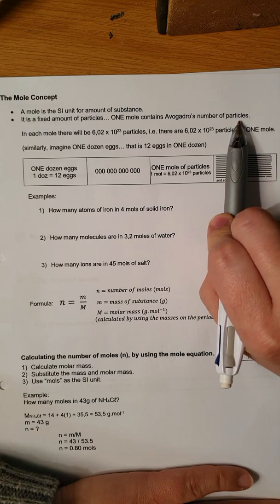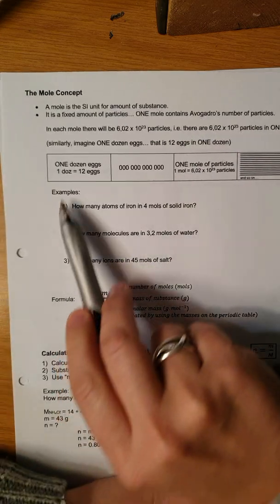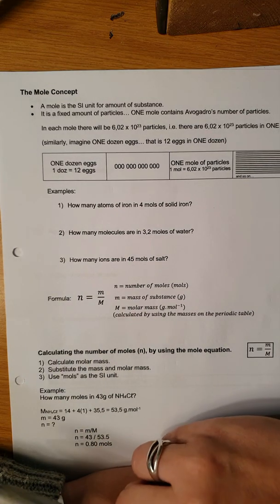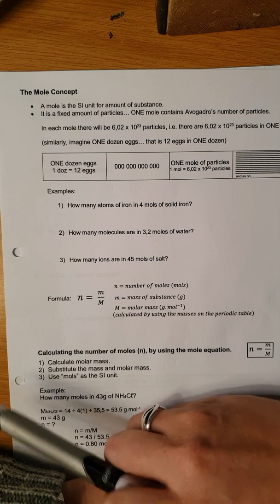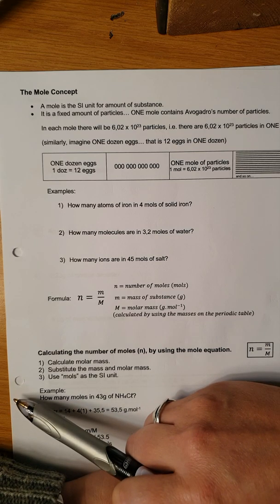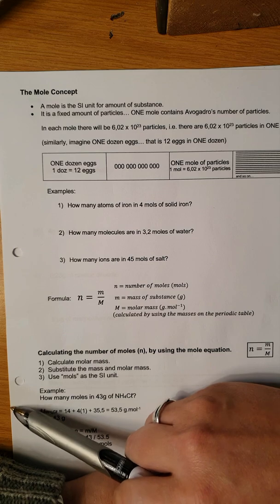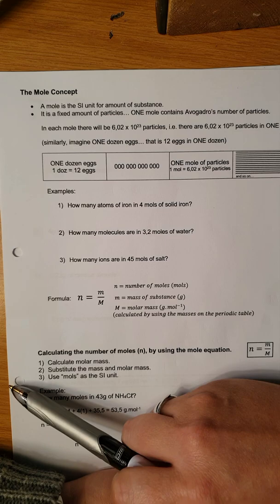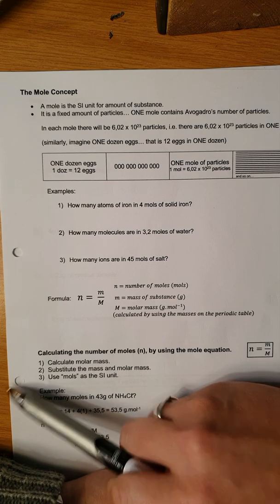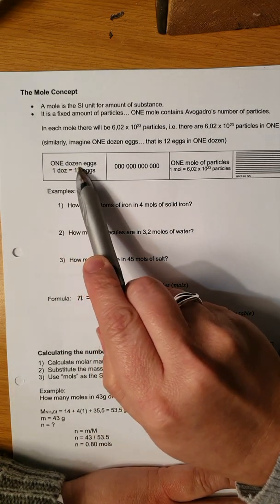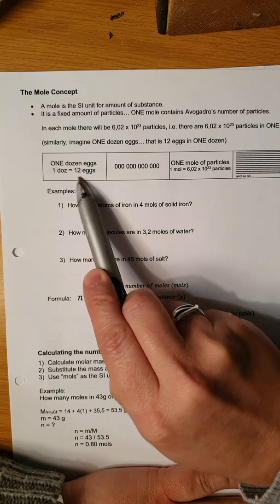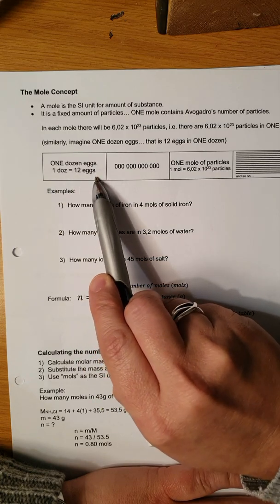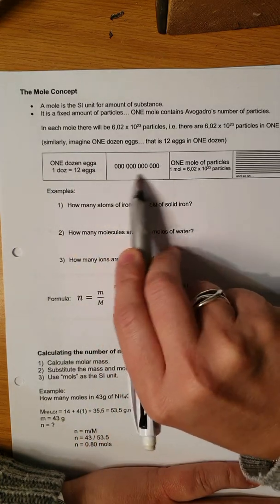It can be anything. I want you to think about a dozen of something. There's that movie called The Dirty Dozen, and that's cowboys. So there's 12 cowboys. There's a dozen eggs, so it's 12 eggs. There's a dozen bread rolls, so there are 12 bread rolls. The word 1 dozen refers to 12 of something. So 1 dozen eggs will equal 12 eggs, and here I'm showing you 12 eggs.